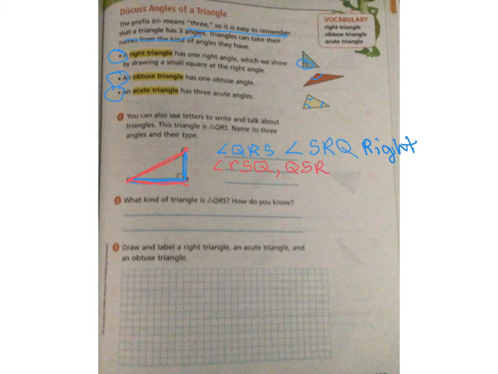And if you notice, the middle letter, the middle point here on each one is the same. Now this one is a smaller angle, and so we're going to label this angle as acute. A-C-U-T-E.